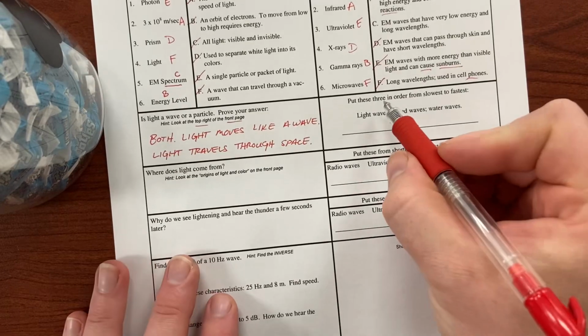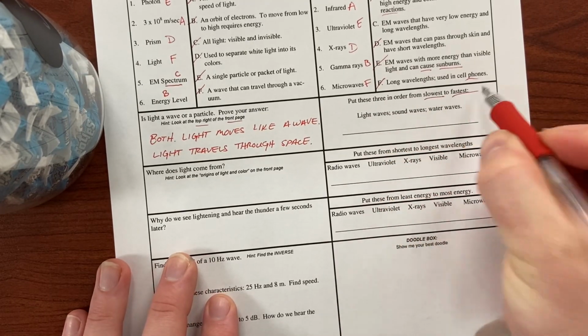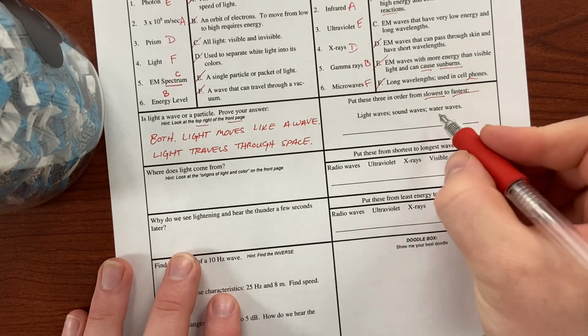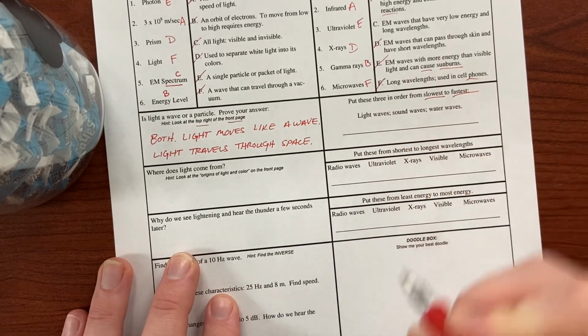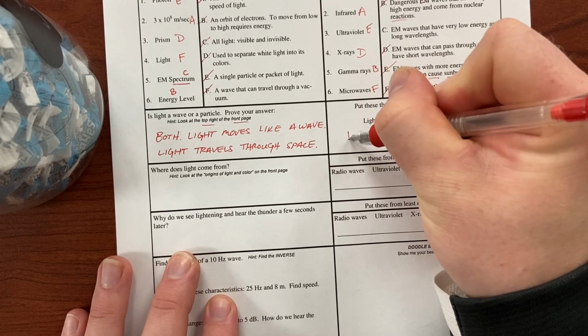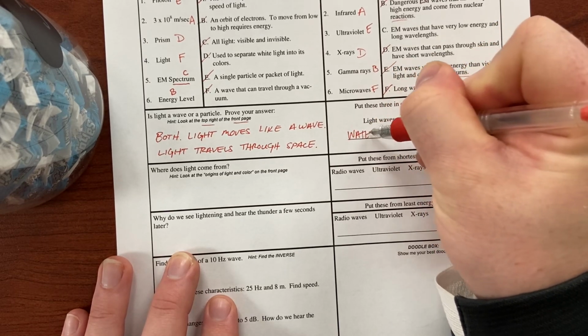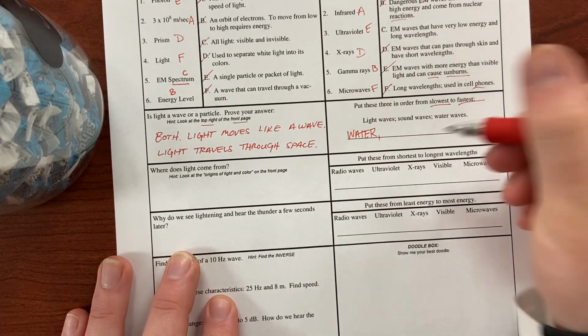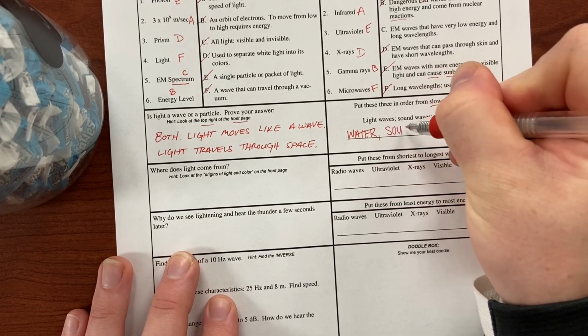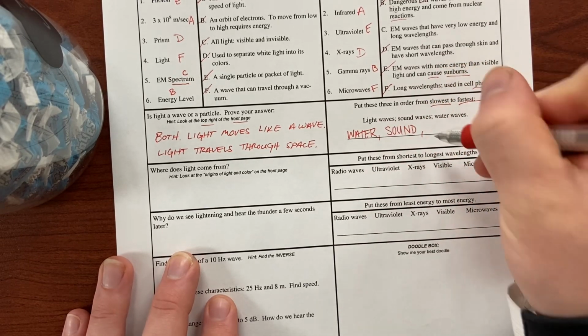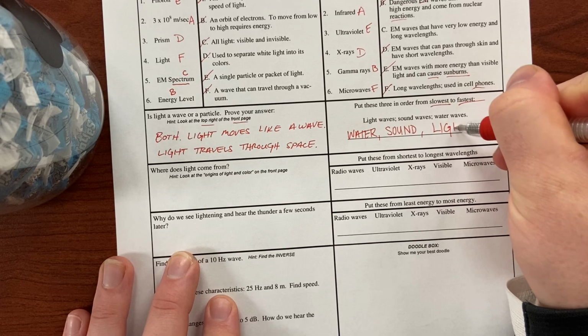All right, put these three in order from slowest to fastest. Well, you have light, sound, and water. Our slowest would be the water waves. Next up would be sound. And the fastest would be light.